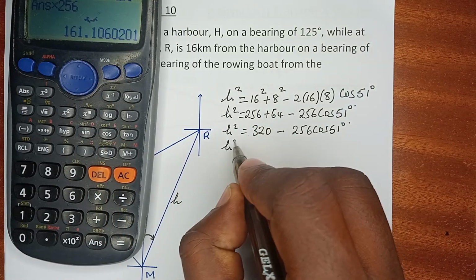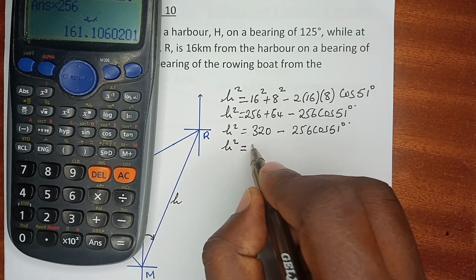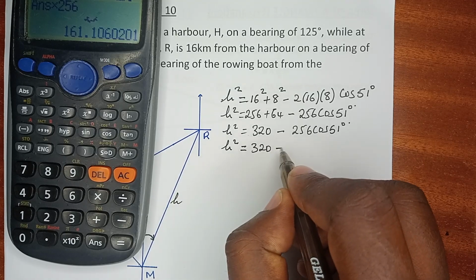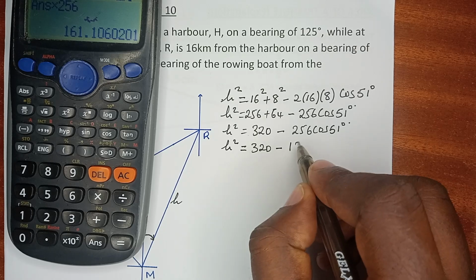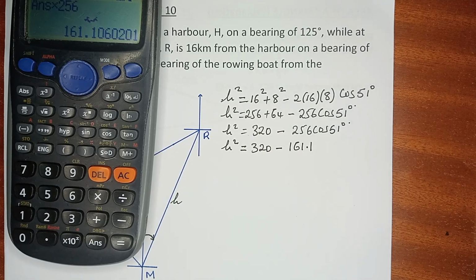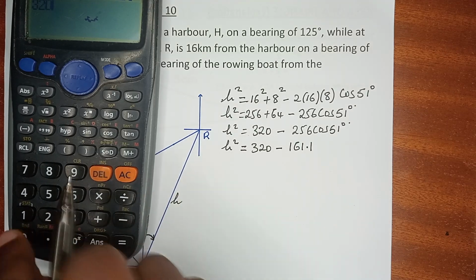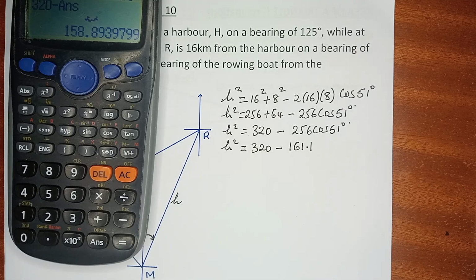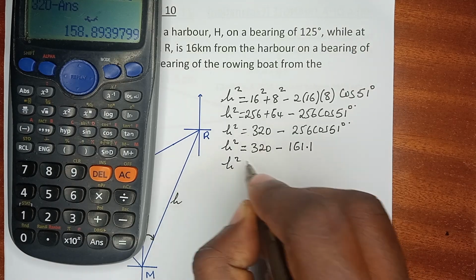So h squared is 320 minus 161.1, and we continue to find 158.89.